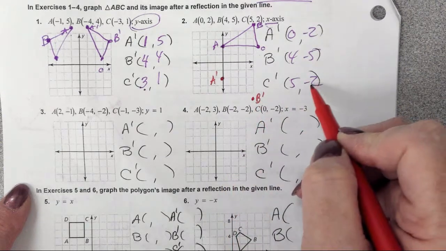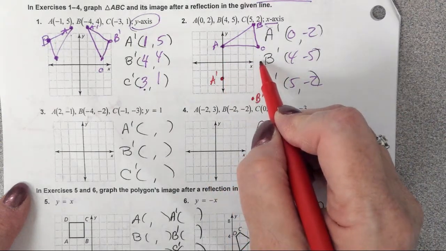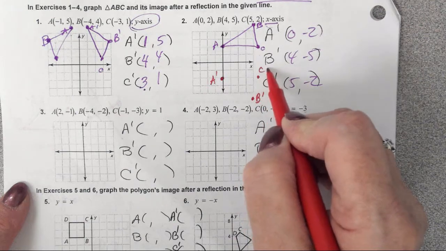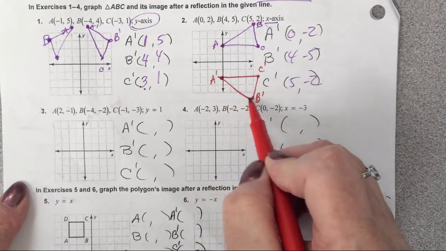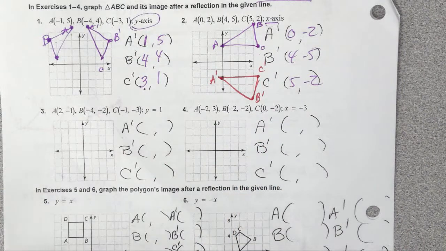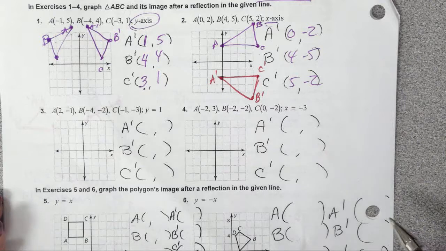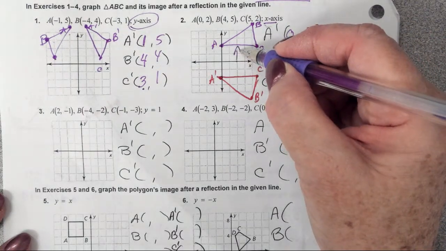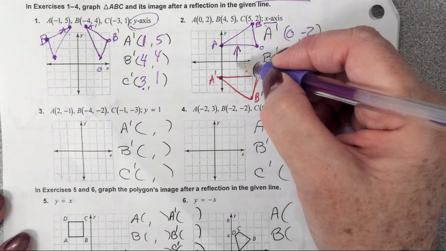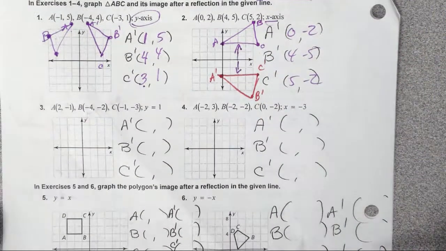There's B prime. And go to the right 5 and down 2. There's C prime. Again, same shape, same size, but it's been flipped over. And if it's 2 spaces above the line for the original, it's now 2 spaces below the line for the copy.